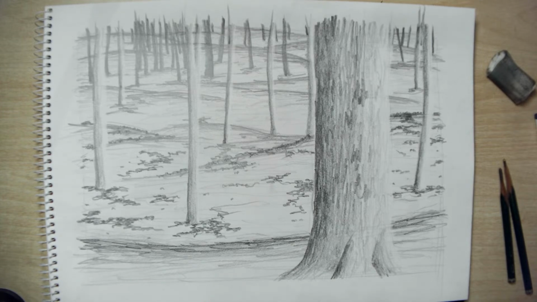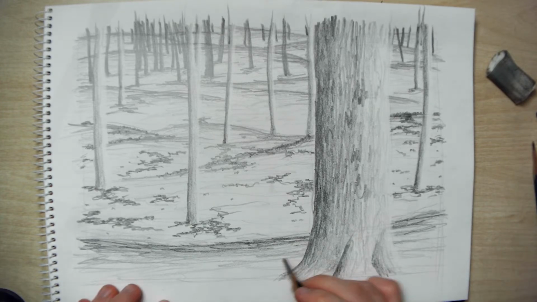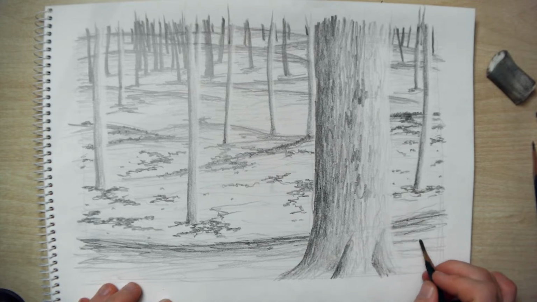Alright, now all that's left is the ground down here.